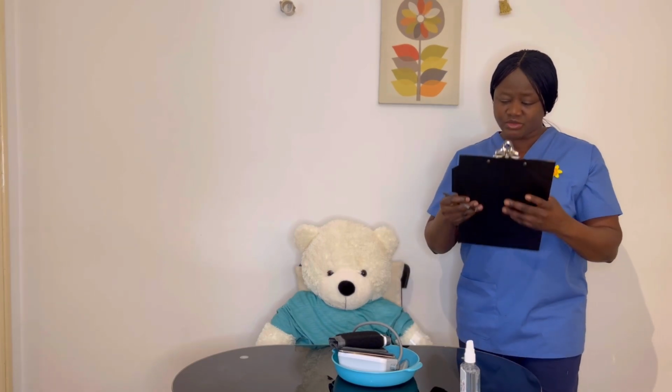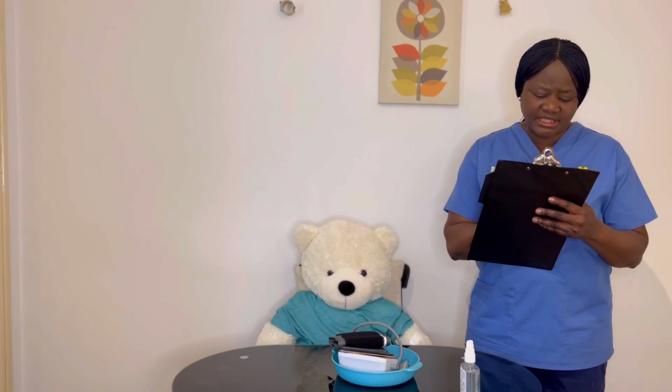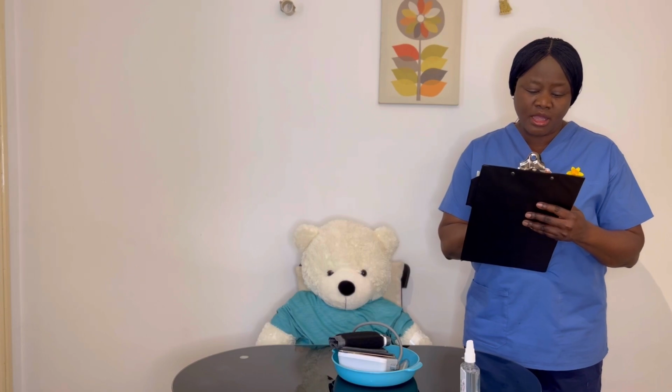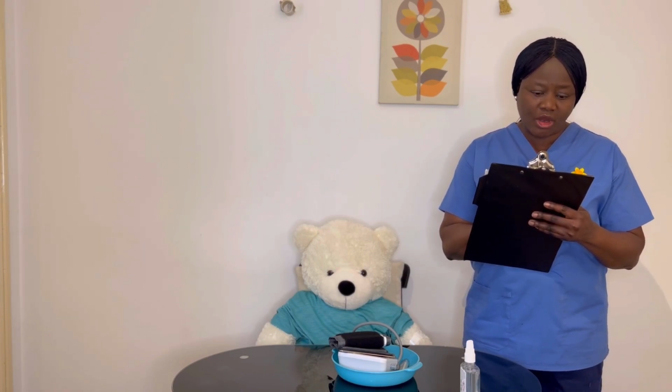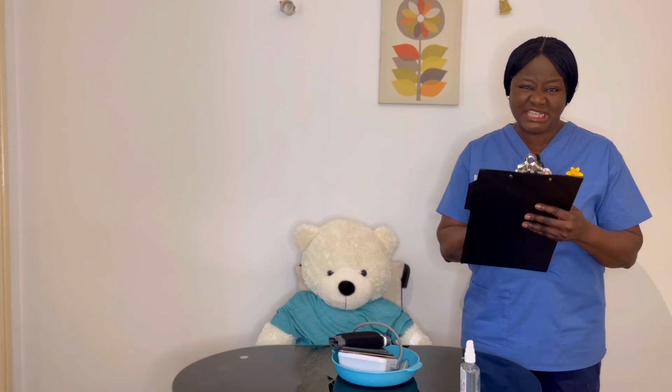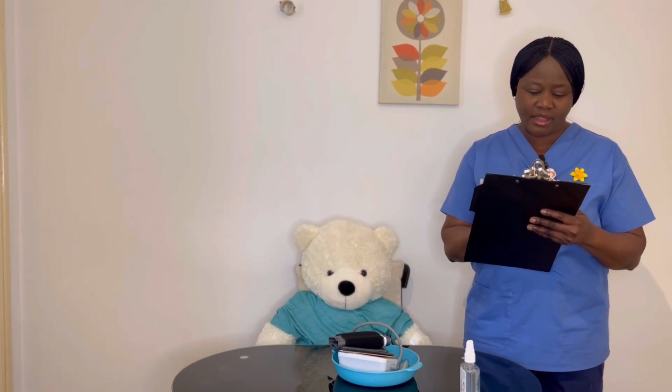I'll be plotting my NEWS chart now. Plotting the NEWS chart, I ensure the name is filled, the details are filled correctly, the date of my exam on the column for dates, and the time, that is the time on my assessment form. I will fill the time there.